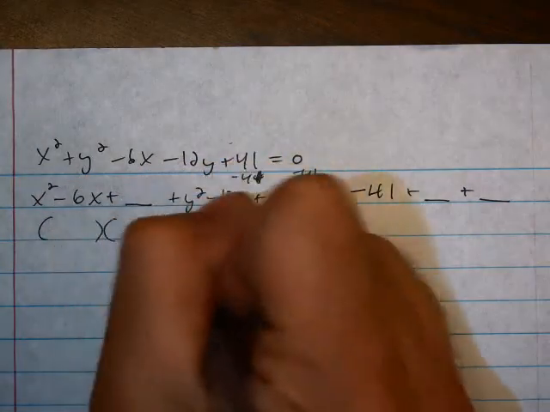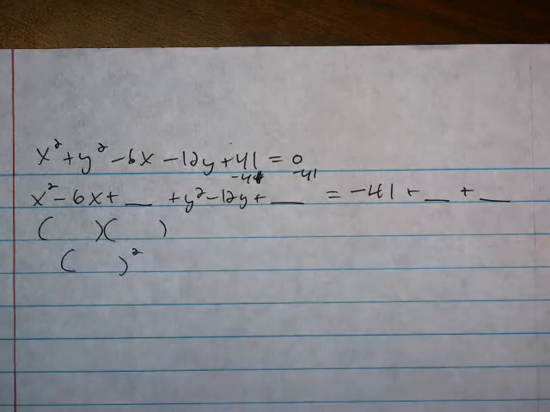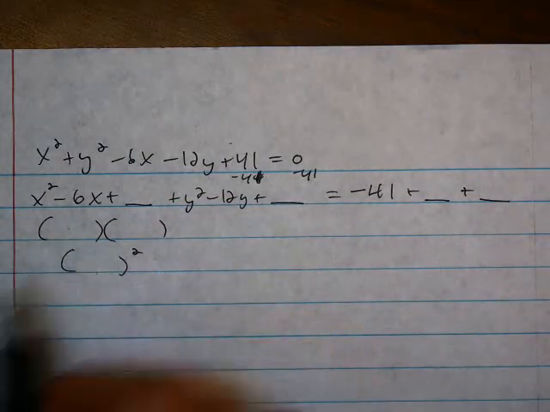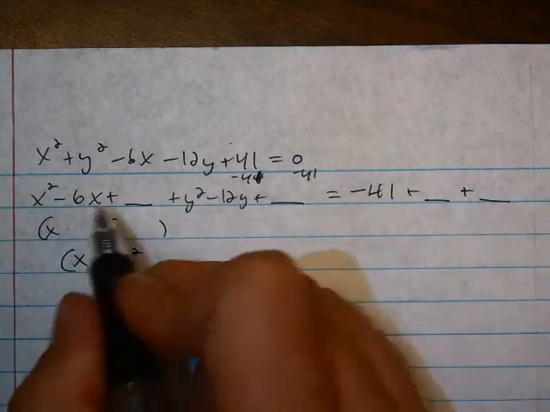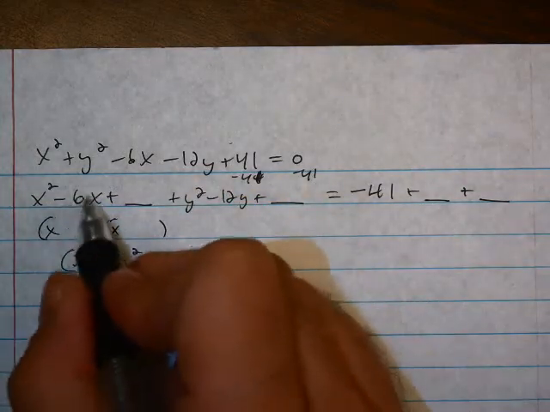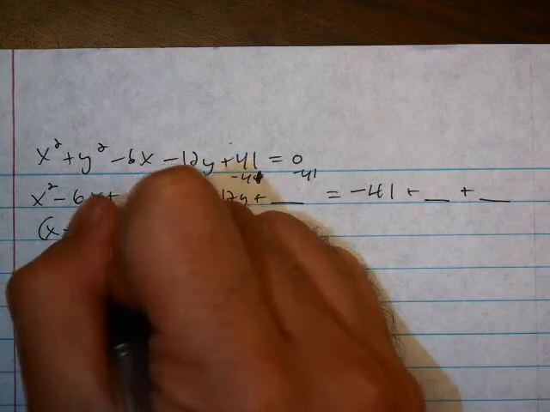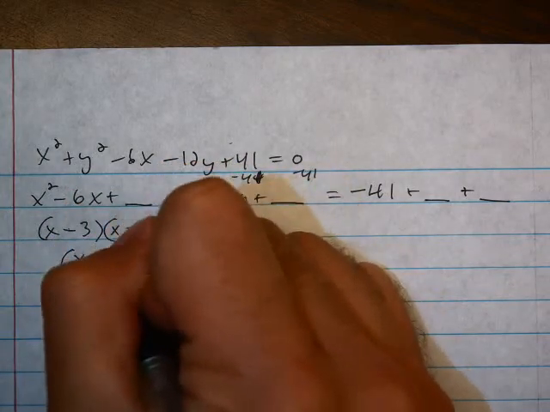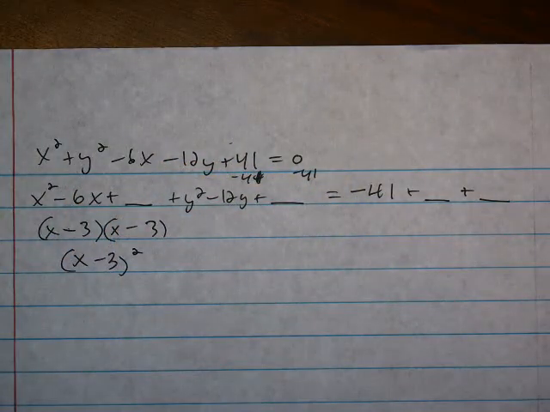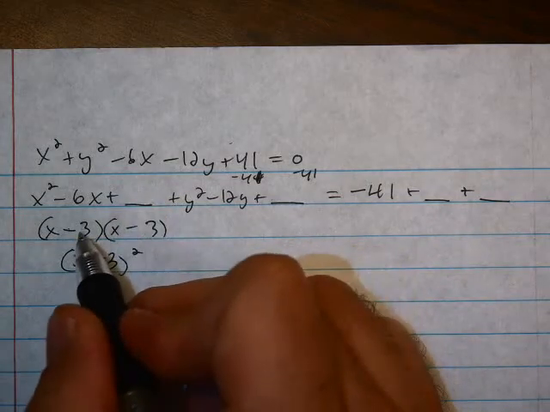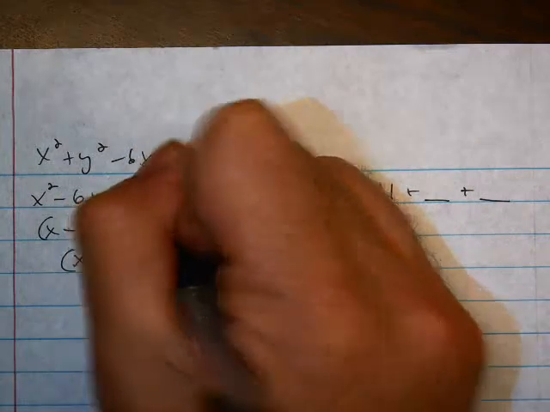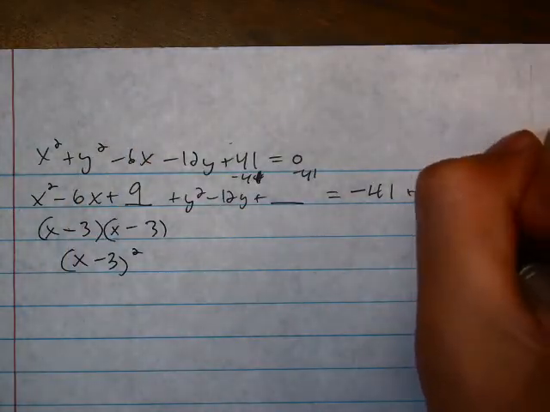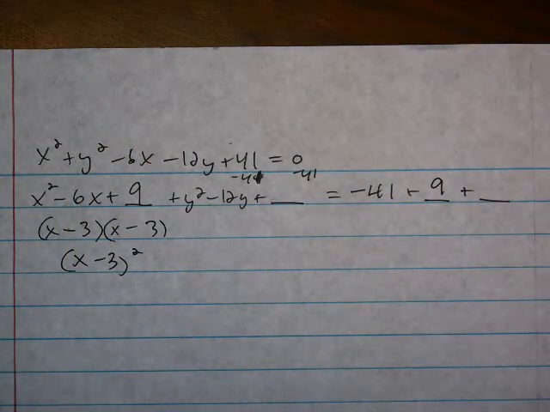Now remember when we factored, the pattern was that all these parentheses were exactly the same. They're all, in this case, going to start with x. And to get this number, we had to take this minus 6 and cut it in half, which gives us minus 3. So all of these are going to be x minus 3. To get the blank, we're multiplying these. These multiplied with each other gives us positive 9, which means this first blank over here is positive 9.